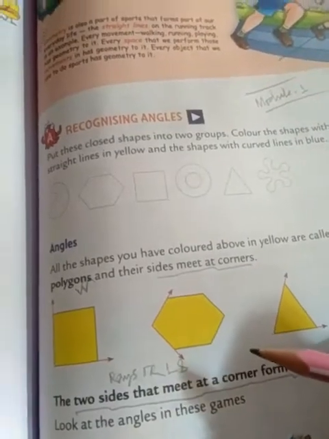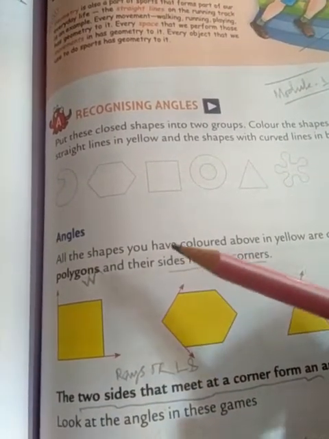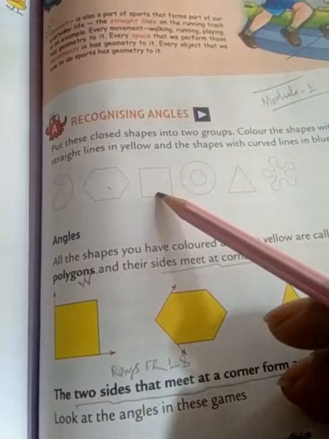What are the examples? Triangle, square, this is the square, this is the triangle, or we can say the rectangle also, pentagon, hexagon, etc. These are the geometrical figures. We can say these are all the polygons. In your book you can discover this is a polygon, this one is also, and this one is also.